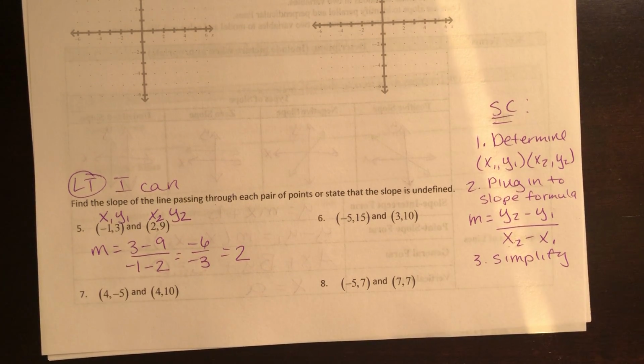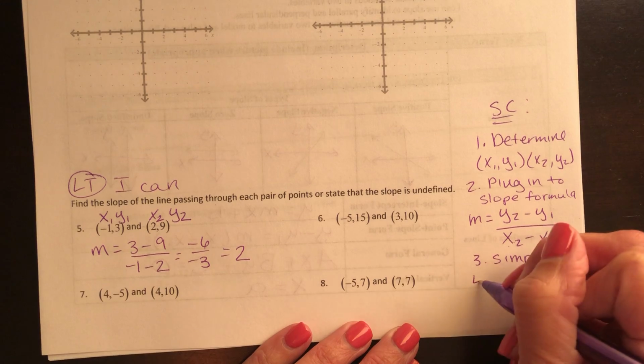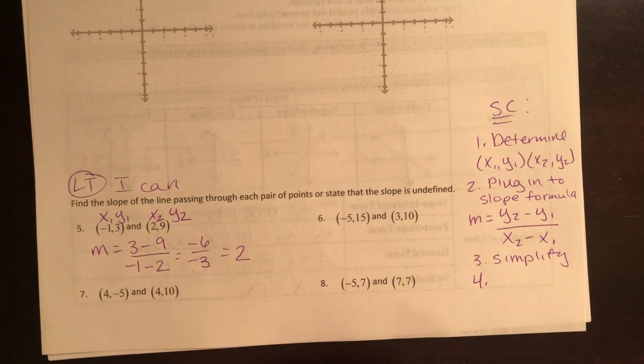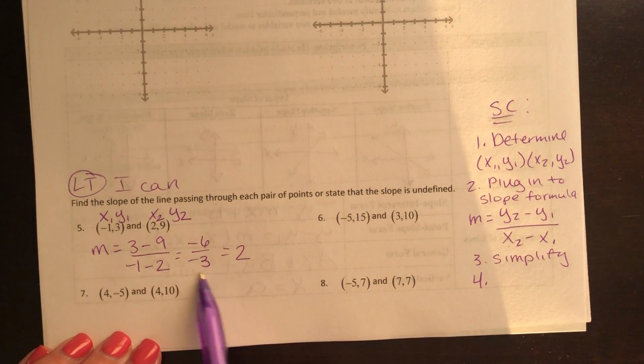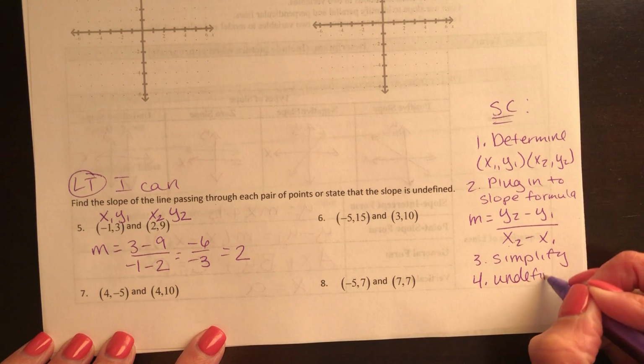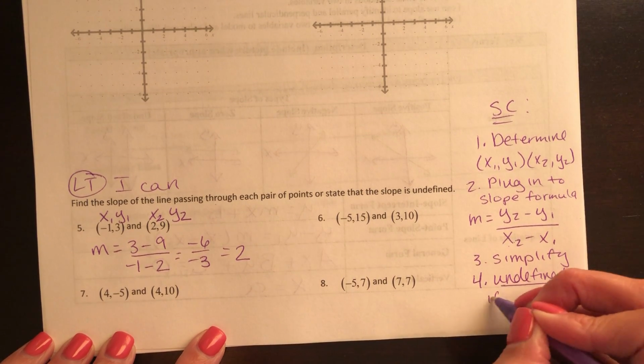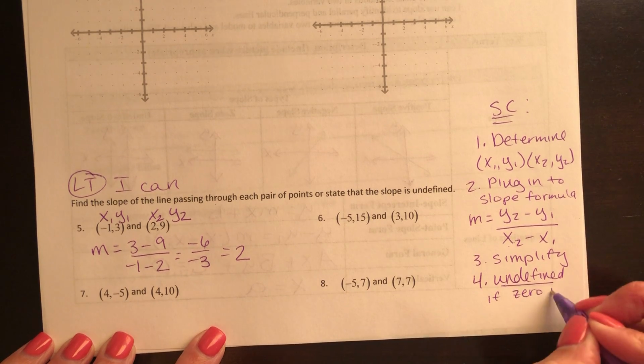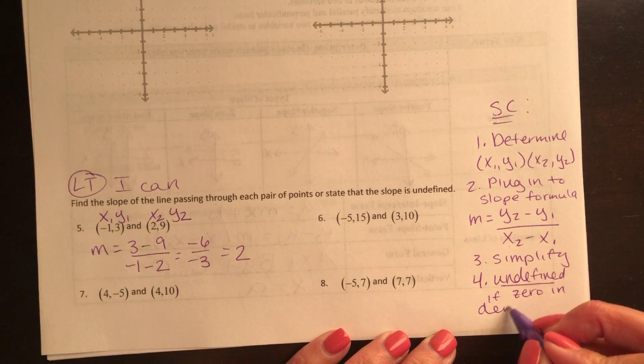Now a couple things to note here. If you get a 0 in the denominator here, that becomes an undefined slope. So it's undefined if you have a 0 in the denominator.